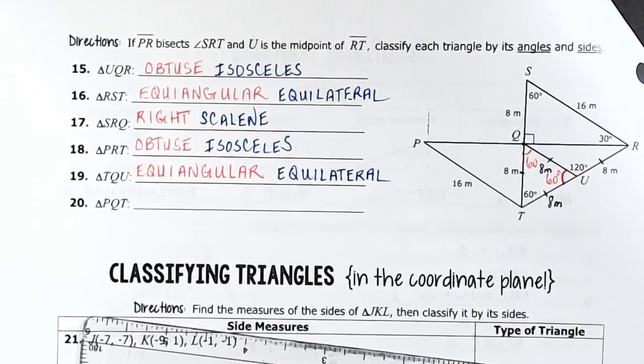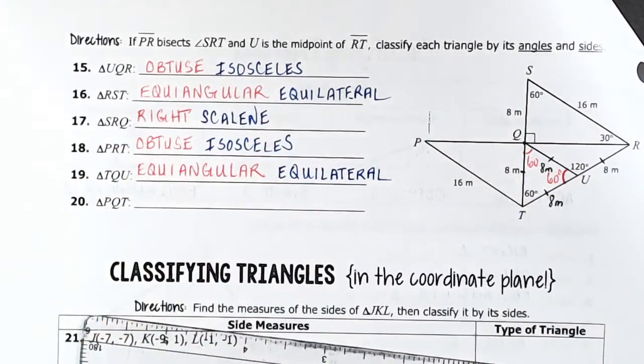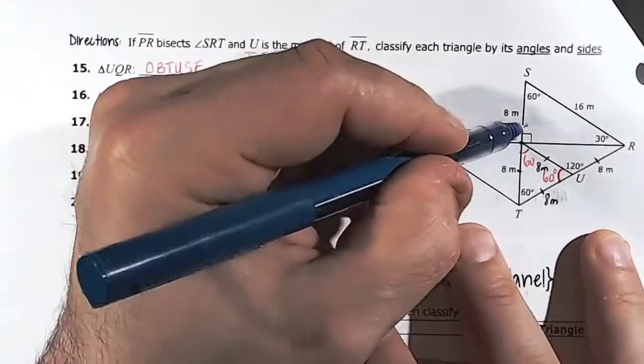And finally, triangle PQT. Okay. So what information do we have about this triangle? Well, again, following a chain of reasoning, and this is what's wonderful about geometry, you have to kind of visually understand.